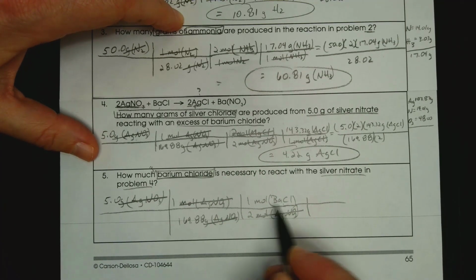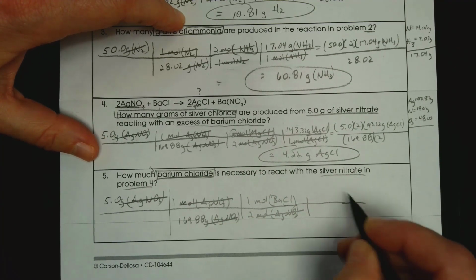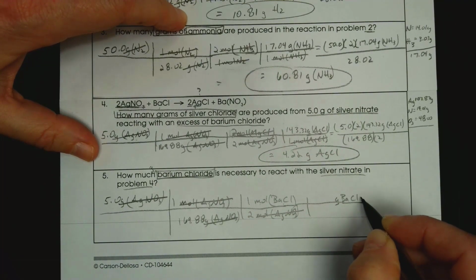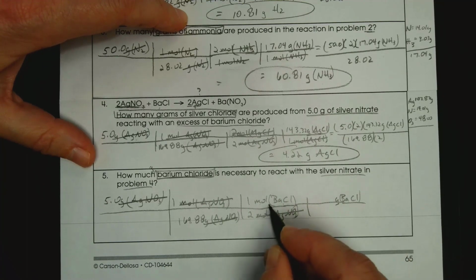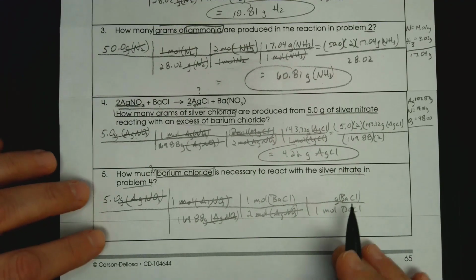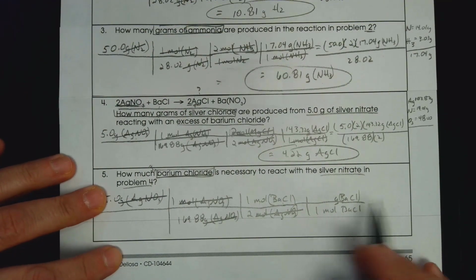I've got the right substance. I've got the wrong unit. I have to finish with grams of barium chloride, which means I need 1 mole of barium chloride down here so I can cancel these guys. So I have to take a second and figure out what my mass of barium chloride is.